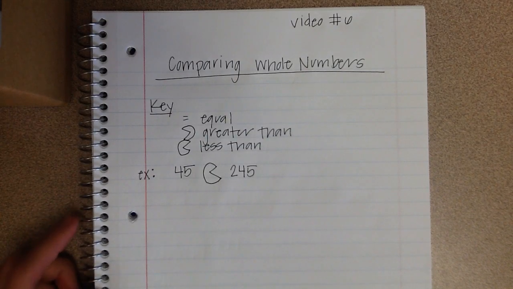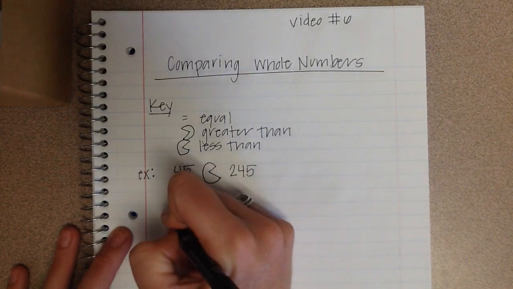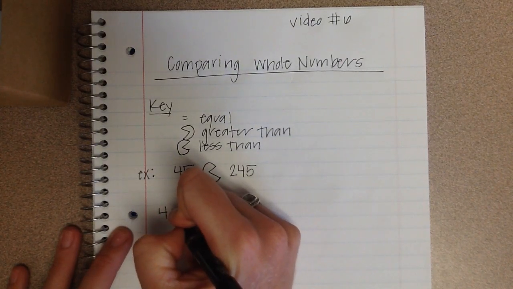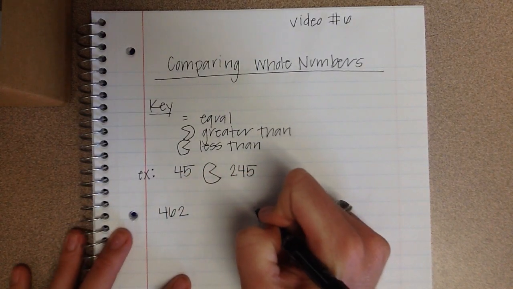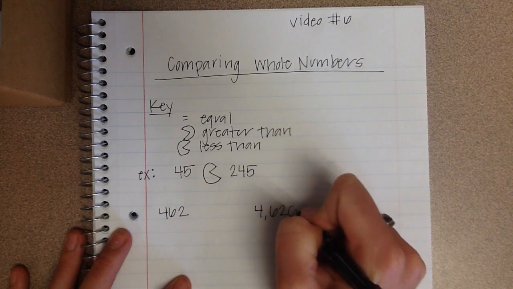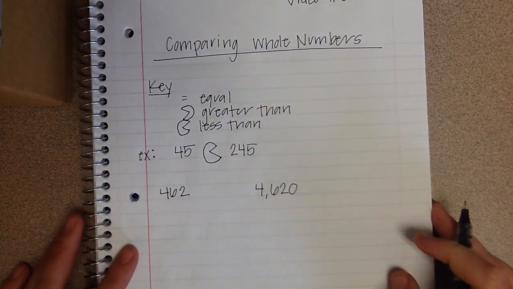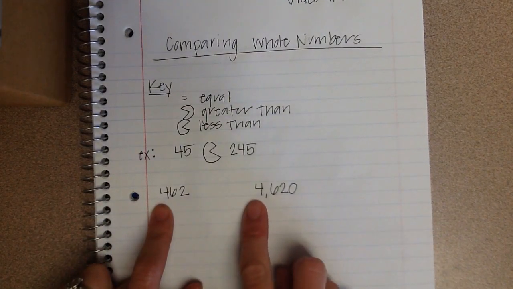Okay? So, let's do a few problems. Say 462 versus... Okay, now let's think about this here. They both start with the number 4.